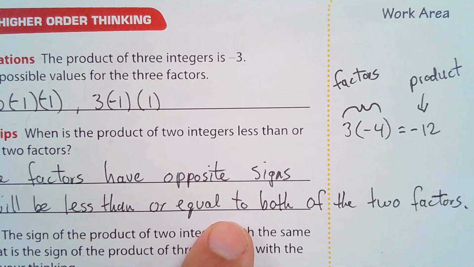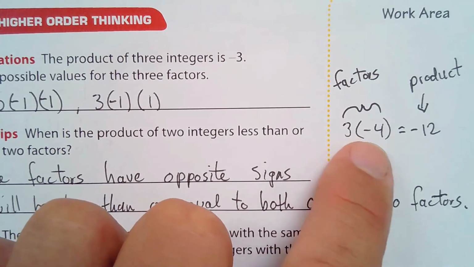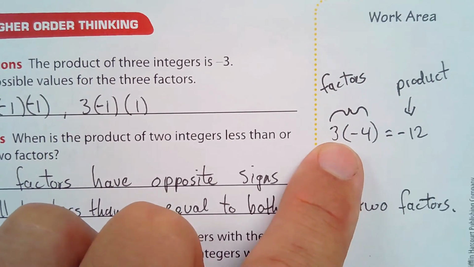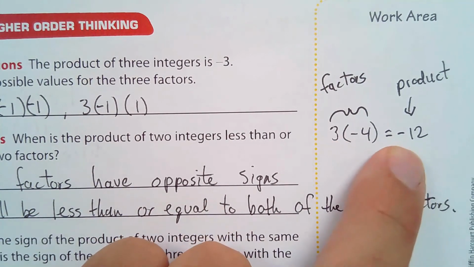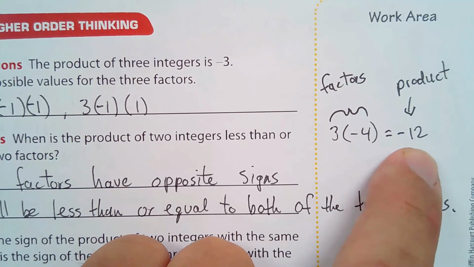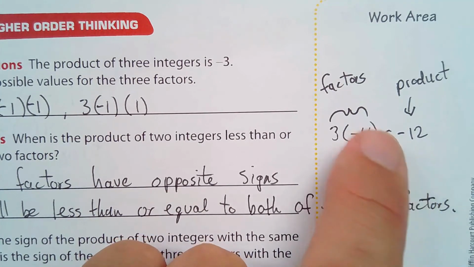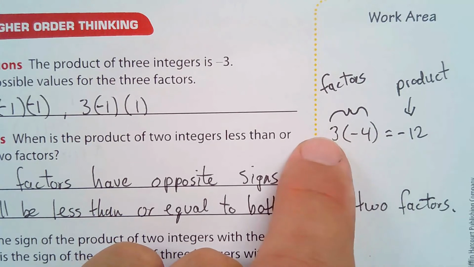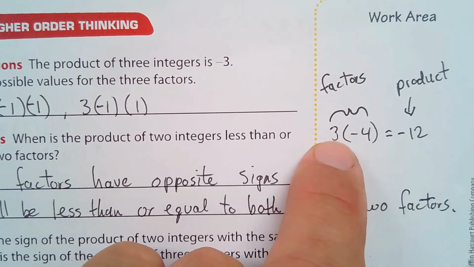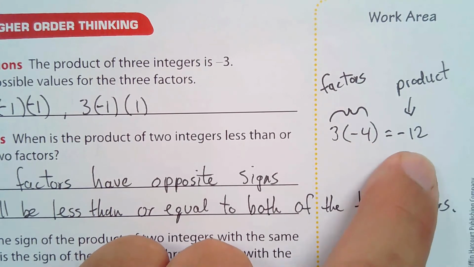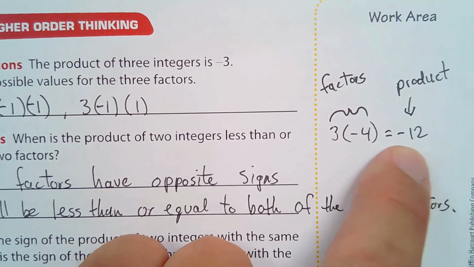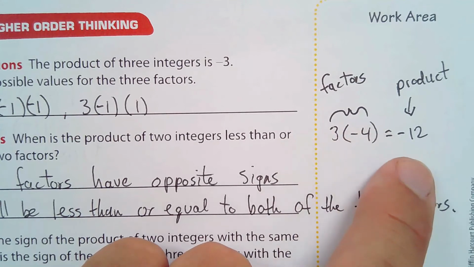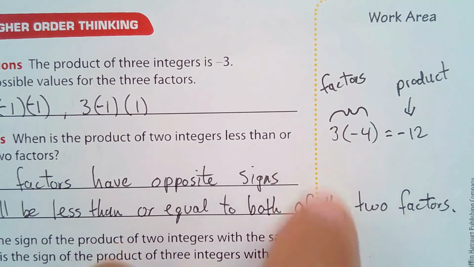Okay, so what does this mean? So right here, the two numbers that you're multiplying by, those are called factors, and the answer is called a product. So when is the product less than or equal to either of these? Well, when one of these is negative. So 3 times negative 4 is negative 12, and the negative 12 is smaller than negative 4, and negative 12 is smaller than 3. So that product is smaller than either of the factors.